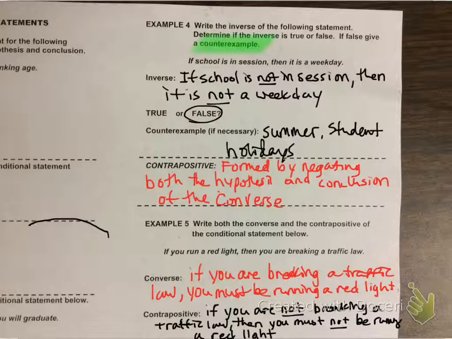You can, if you speed. But if you're speeding, that means you are breaking a traffic law. But the rule says you are not breaking any. So if you're not breaking any traffic laws, then you must not be running the red light, and you must not be speeding, and you must not be doing any of that stuff. So the converse, if you are breaking a traffic law, you must be running a red light, could have been false, but the contrapositive is true.